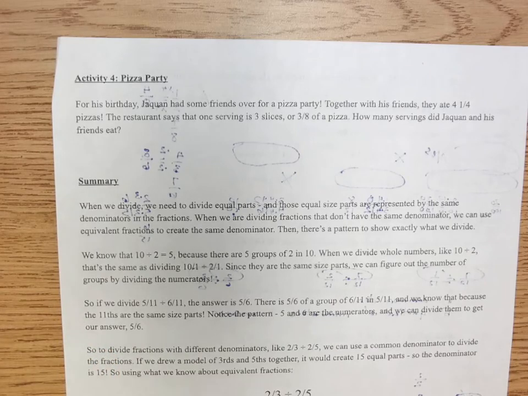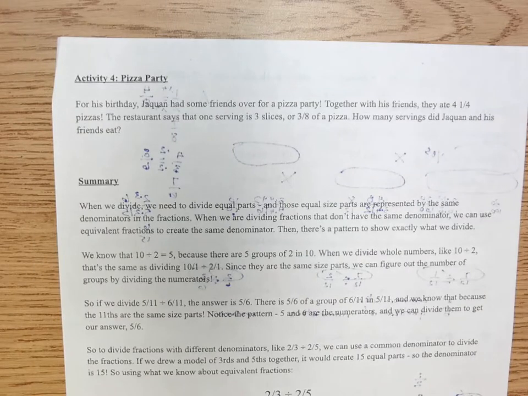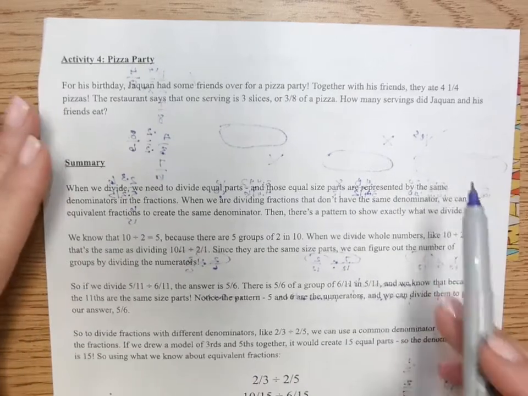Right, so the back of the worksheet says Activity 4, pizza party. For his birthday, Joaquin had some friends over for a pizza party. Together, he and his friends ate 4 1/4 pizzas. The restaurant says that one serving is 3 slices or 3/8 of a pizza. How many servings did Joaquin and his friends eat?